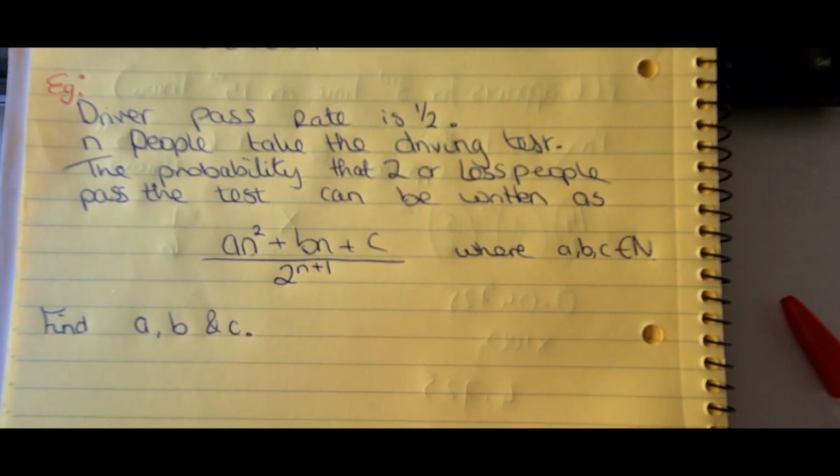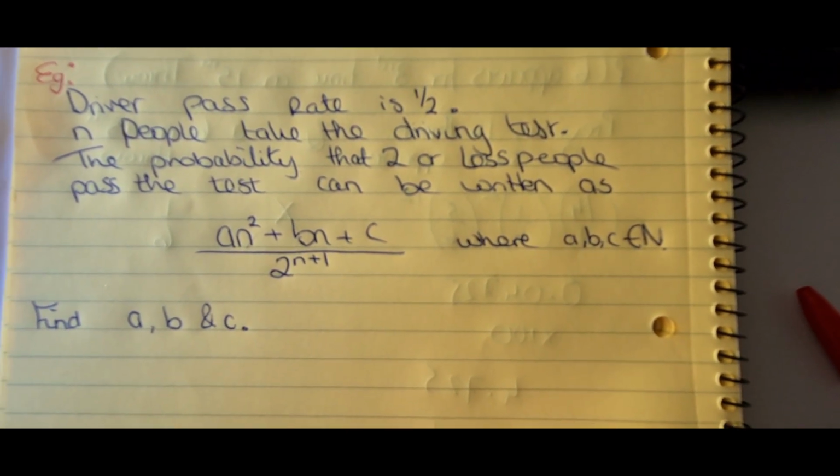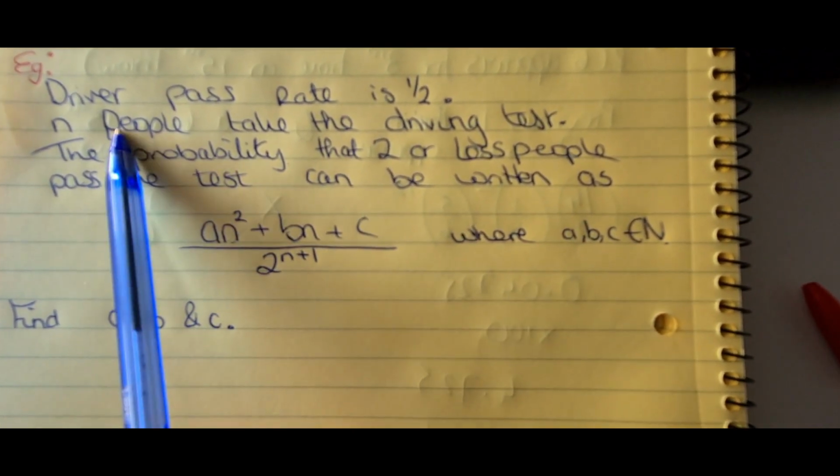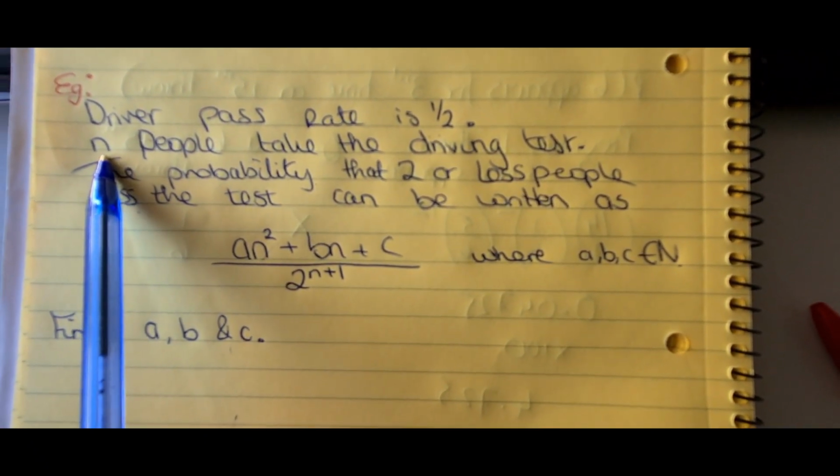So we've got two independent events. You're either passing the test or not passing the test. The probability of passing is the same for each trial, and we have n amount of trials. n people will take that driving test. So I actually don't know the value for n, right? So you can leave n as n.